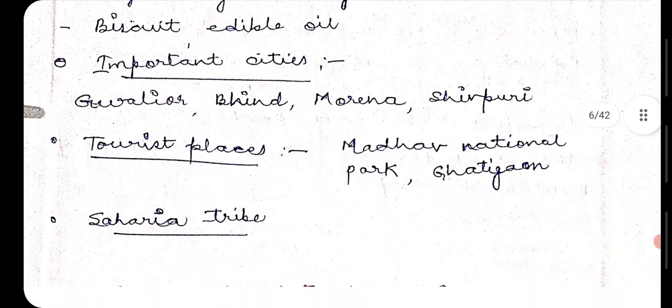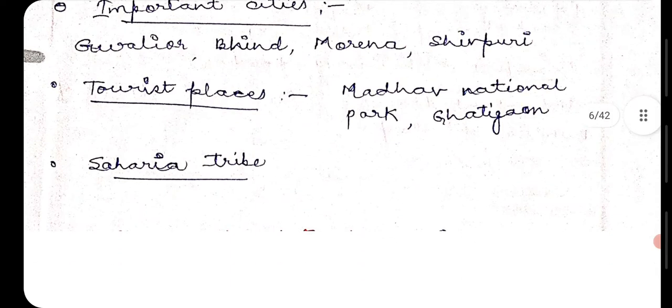Tourist places are Madhav National Park, Ghatigaon National Park, and the Saharia tribe is found here. This is important: the Saharia tribe and Malanpur industrial area. So this was the Central India Plateau, which was part of Central Highland.